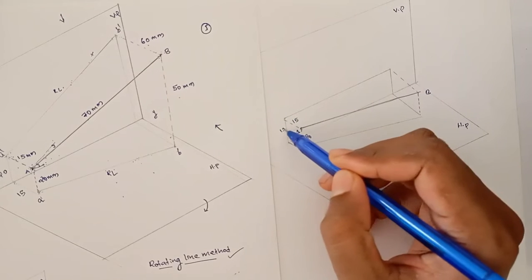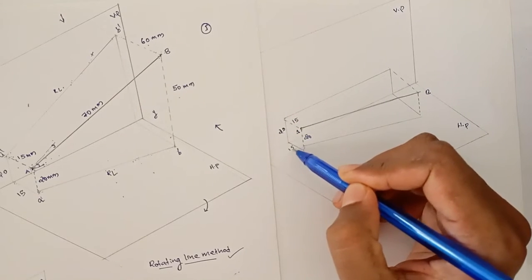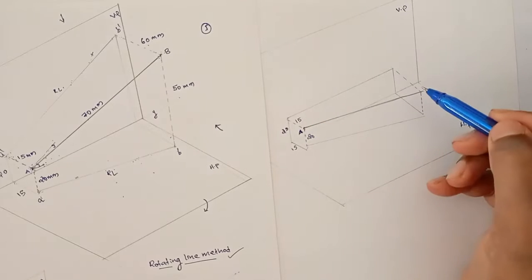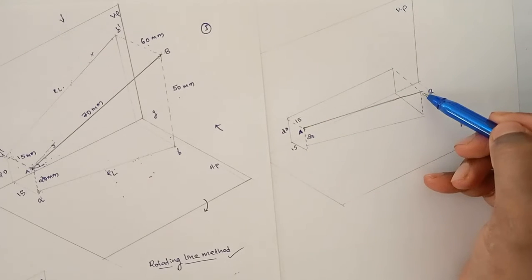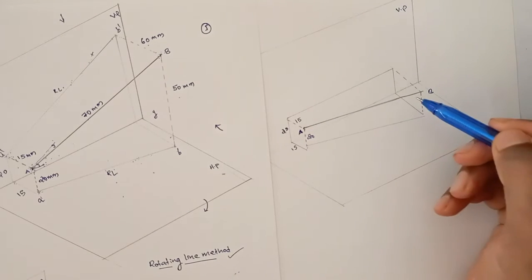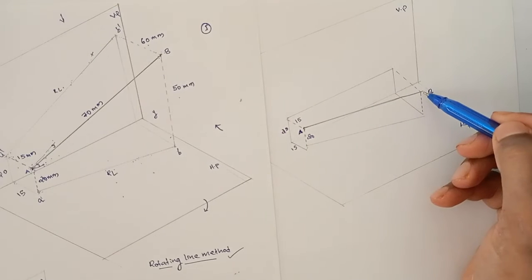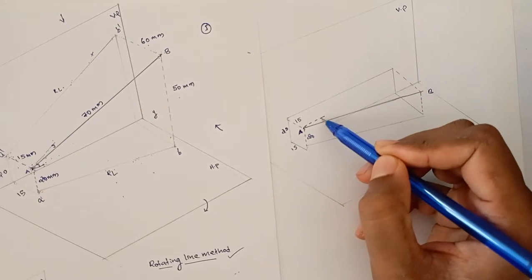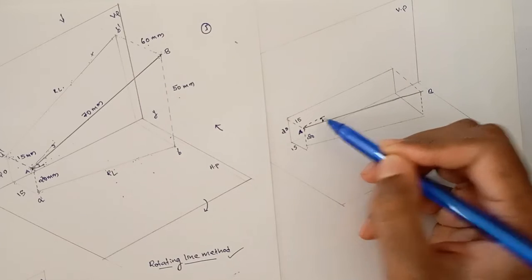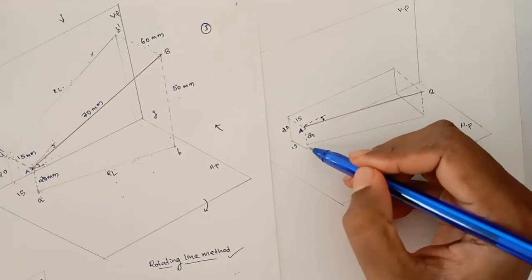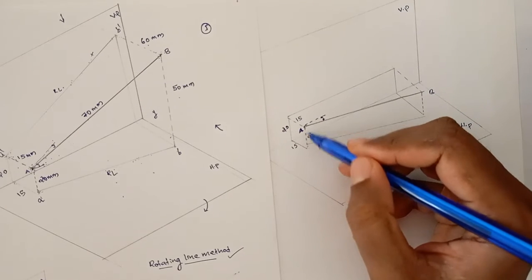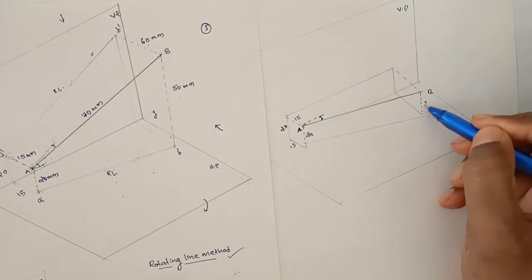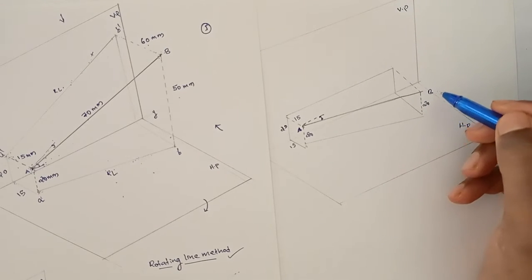This is the point A. I am rotating the line, keeping one point constant, so that the angle with the VP remains constant. That means the distance of the point A from HP is 20 and here the distance is also 20.